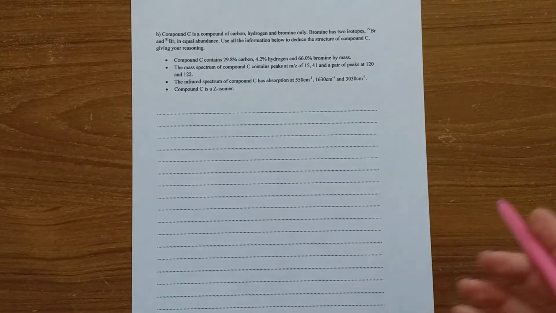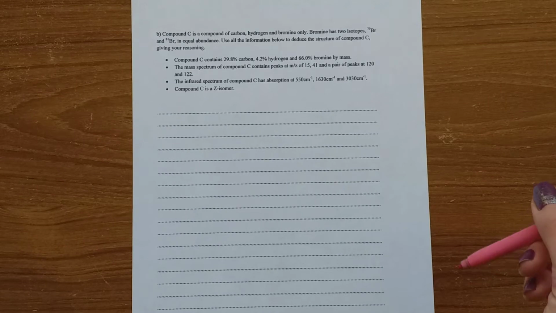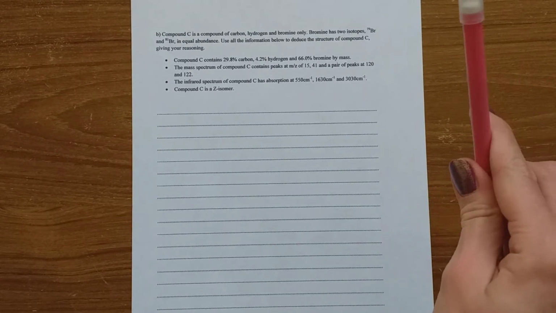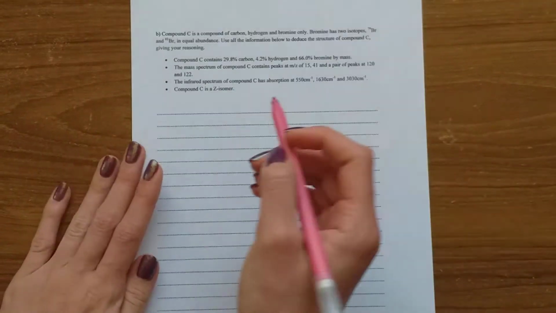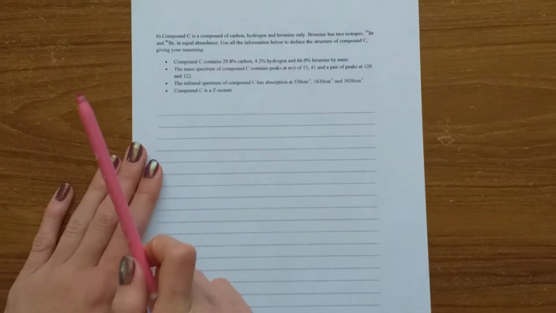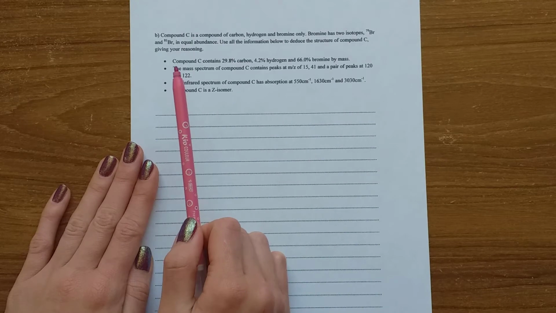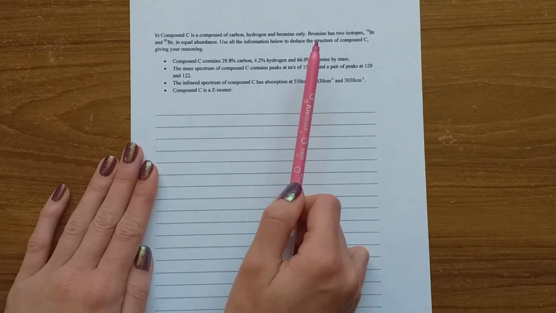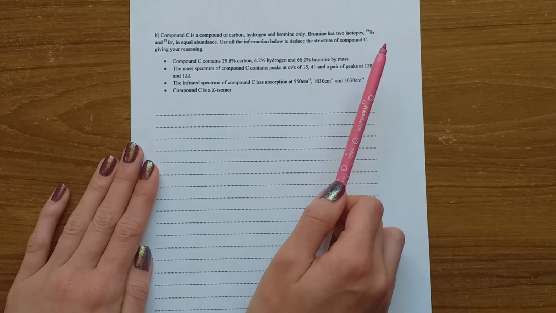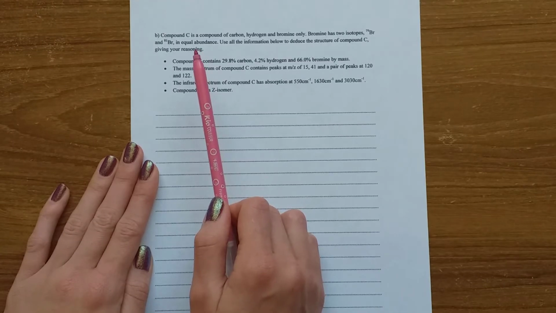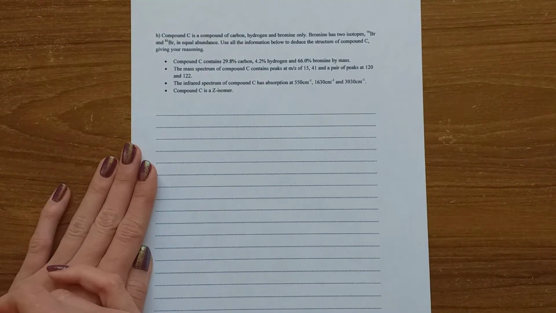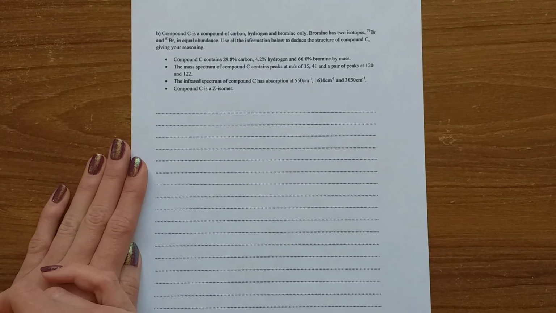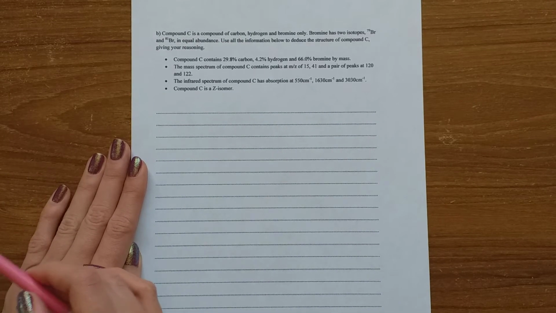Okay, our next question is a really long question. It's usually like a 6 marker, but we're just going to go through each of the steps. So let's just read the question first. Compound C is a compound of carbon, hydrogen, and bromine only. Bromine has 2 isotopes, 79 bromine and 81 bromine, in equal abundances. Use all the information below to deduce the structure of compound C, giving your reasoning.